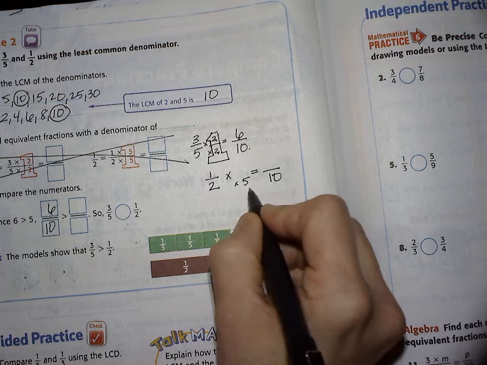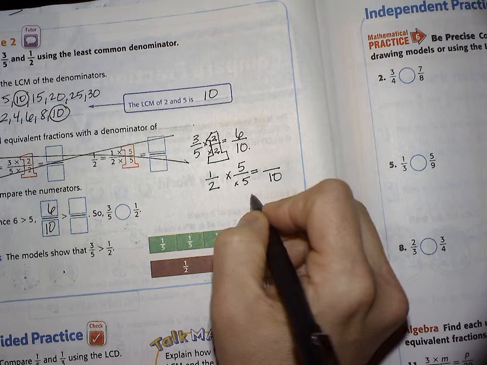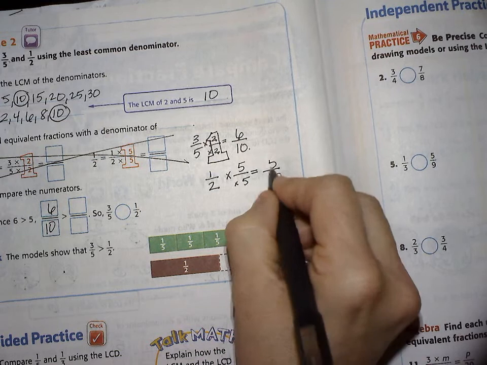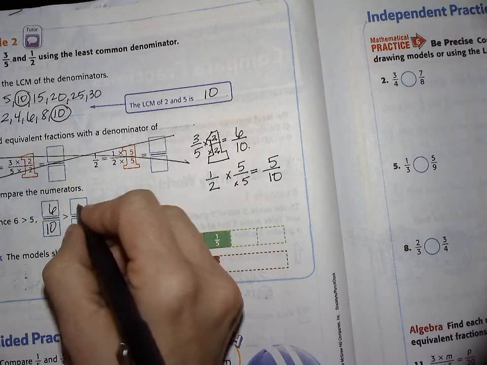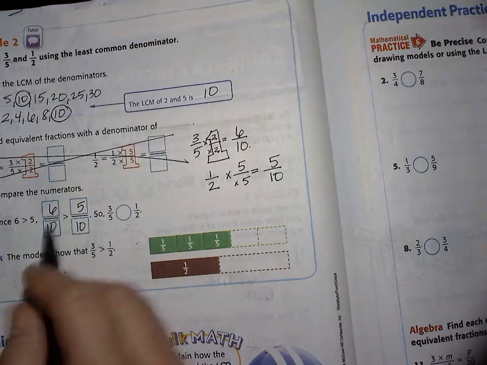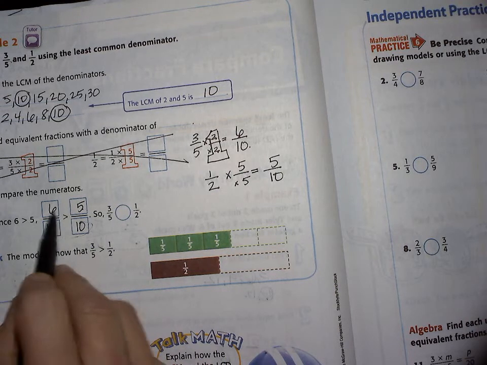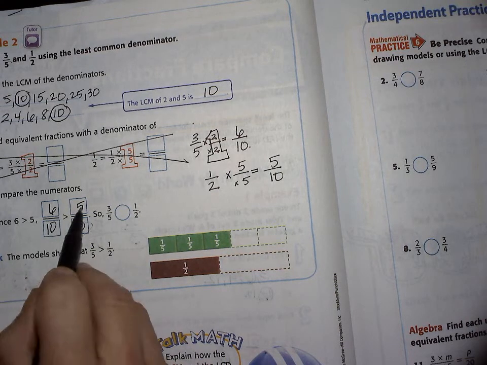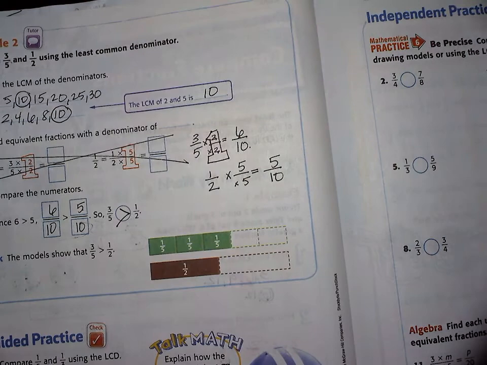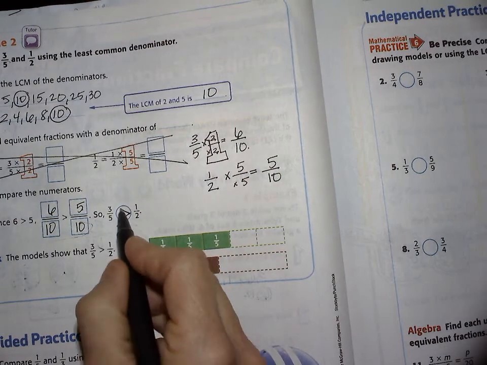2 times 5. Same on the top, same on the bottom. 1 times 5 is 5. So that's 5/10. So now we can see that 6 is greater than 5. The bottoms are the same, so I can compare. 6/10 is greater than 5/10. So we go back to our original numbers, 3/5 is greater than 1/2.